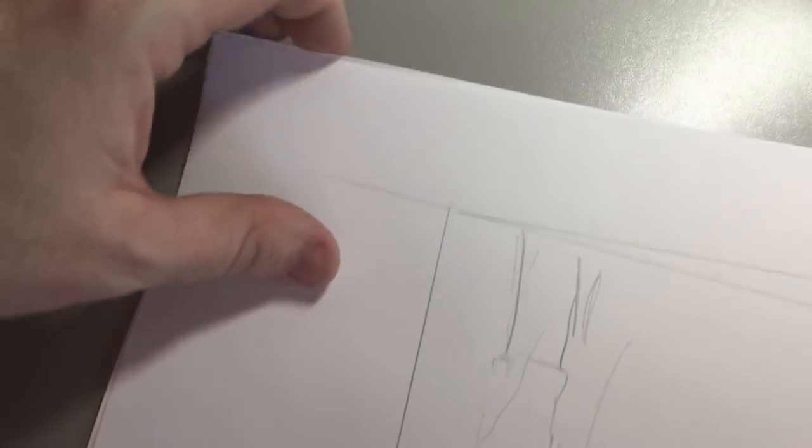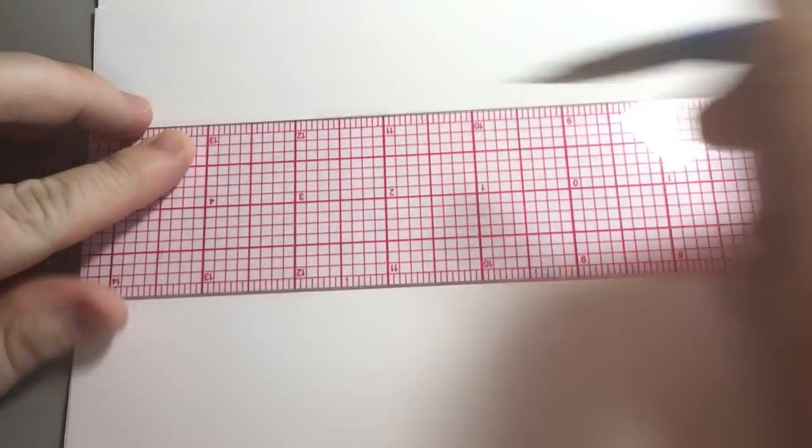I have to flip this over now. All right. I try not to waste paper. I'll use both sides. All right, let's do that again.